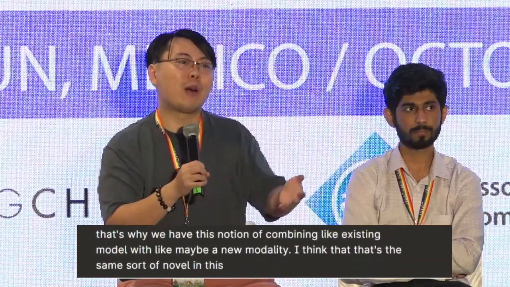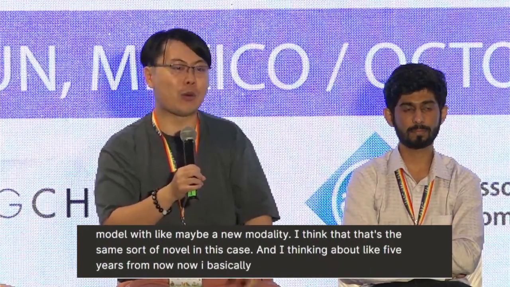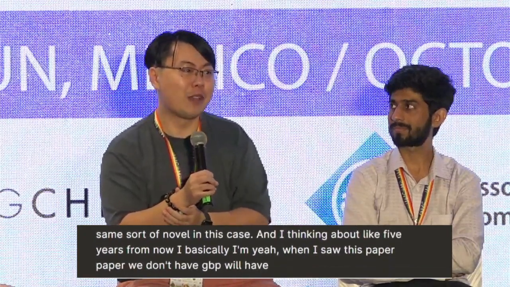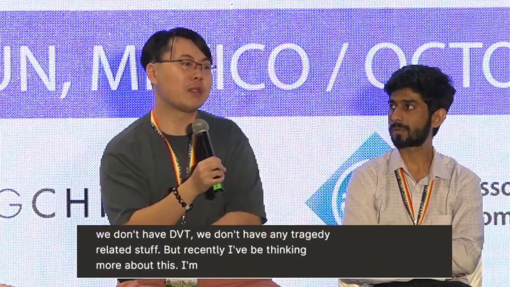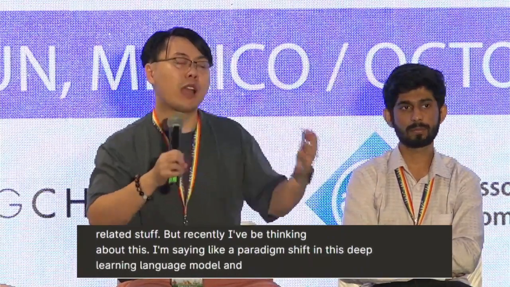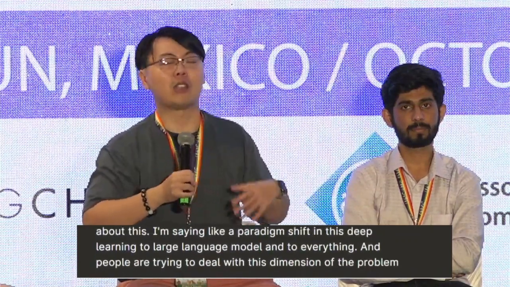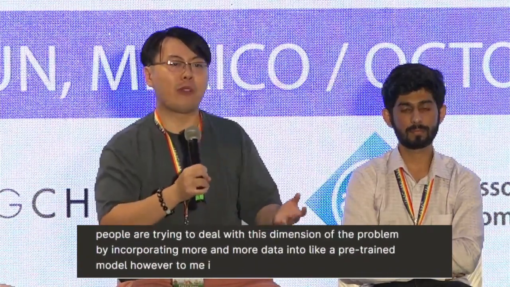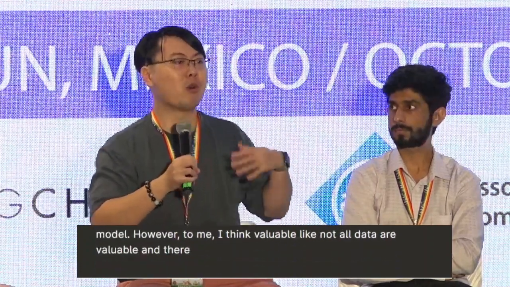And thinking about 5 years from now, when I submitted this paper, we didn't have GPT, we didn't have any ChatGPT related stuff. But recently, I've been thinking more about this, and I'm seeing a paradigm shift from deep learning to large language models and to everything. People are trying to deal with the domain shift problem by incorporating more and more data into a pre-trained model. However, to me, I think it's still valuable to note that not all data are valuable, and some data are more valuable than others.